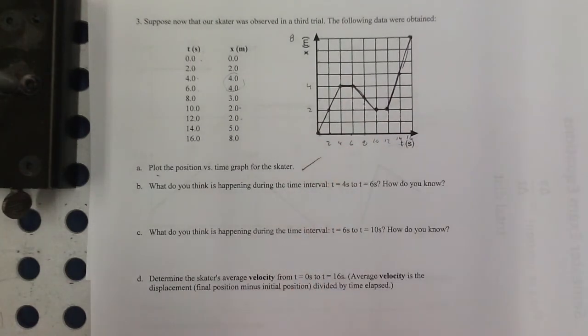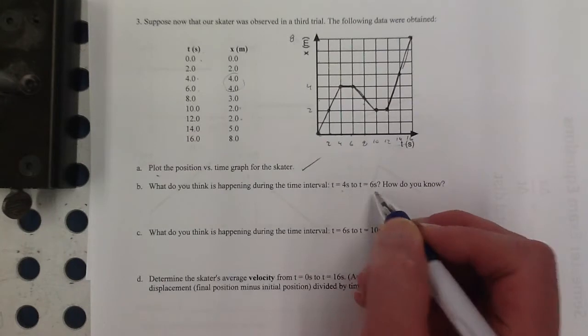So there's my plot. What's happening from 4 to 6?